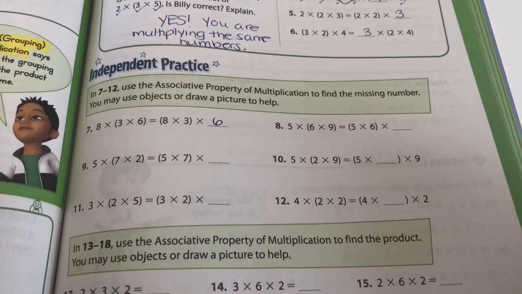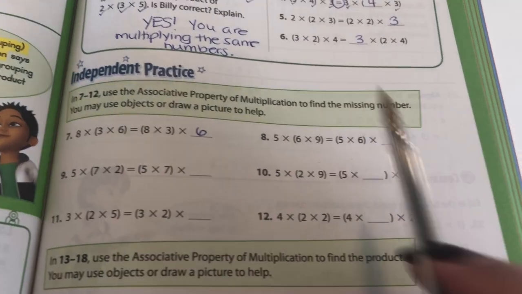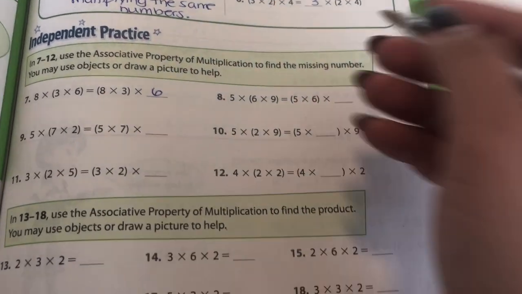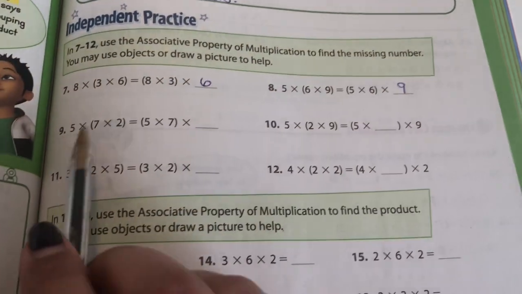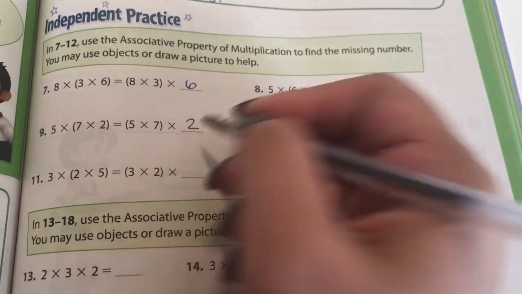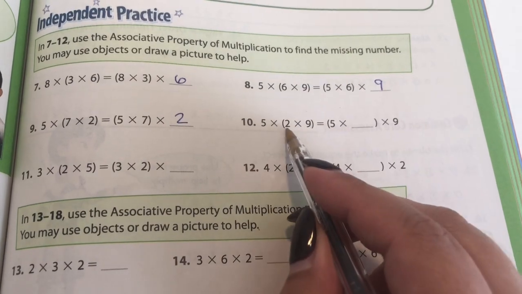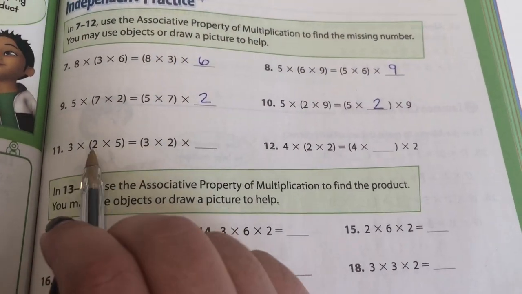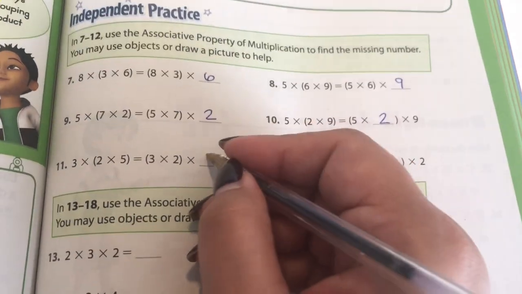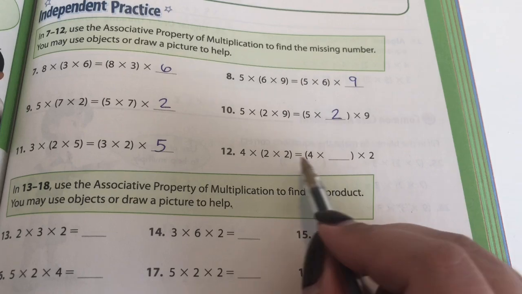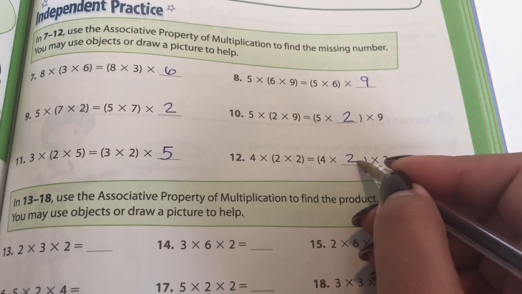All right, now that you're back, you're gonna check your answers. So let's just move on. 5, 5, 6, 6, 9, 9. 5, 5, 7, 7, 2. I need a 2. 3, 2. I need a 5. This is so simple, right? I got a 4. I need another 2 over here.